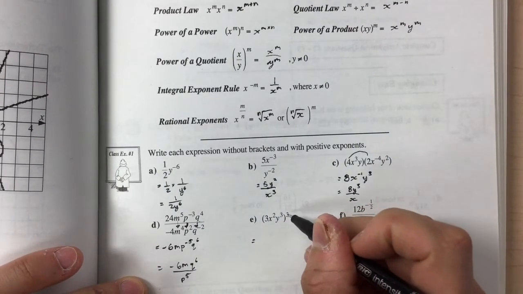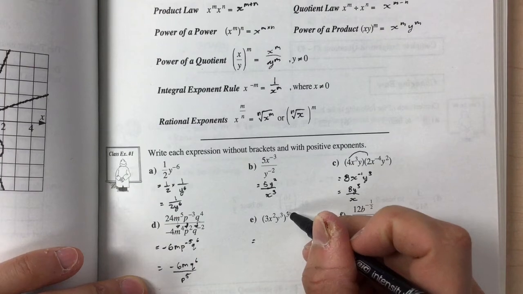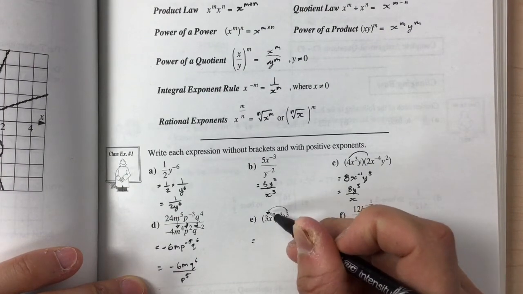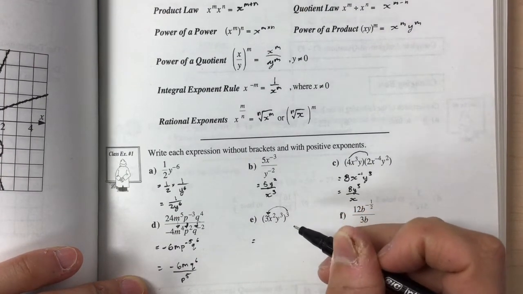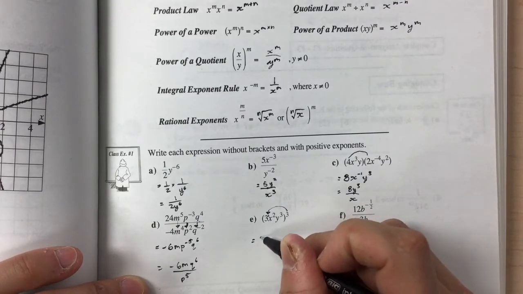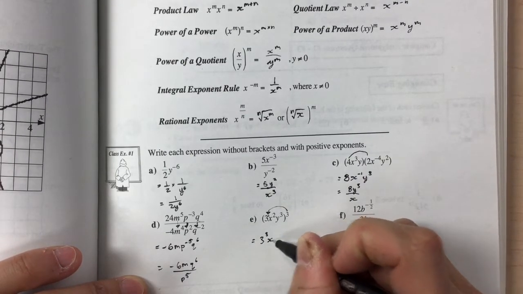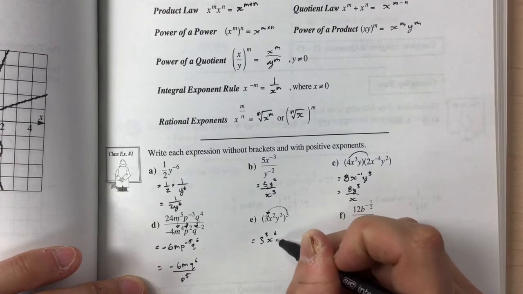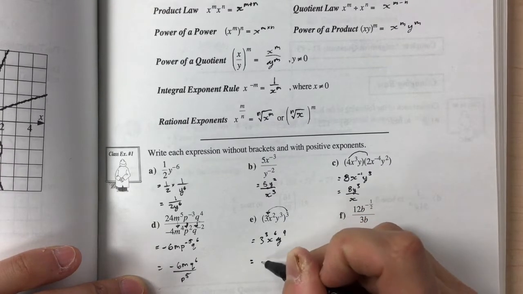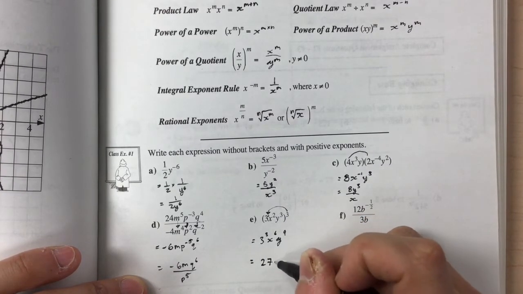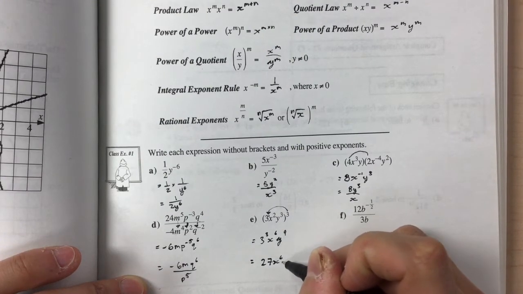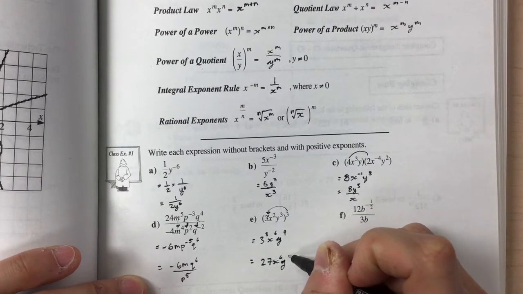My last one here, I'm going to be distributing my 3 into everything in the brackets because this 3 has an exponent of 1 on it. This would give me 3 cubed, x to the power of 2 times 3 is 6, and y to the power of 9, which would leave me with 27 x to the power of 6, y to the power of 9.